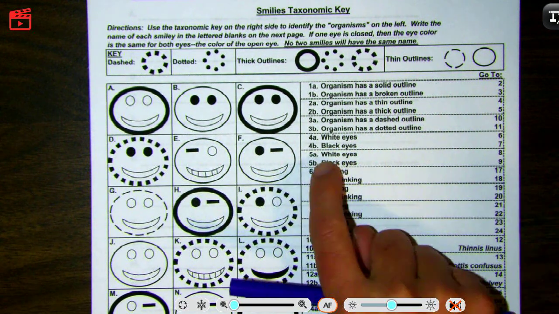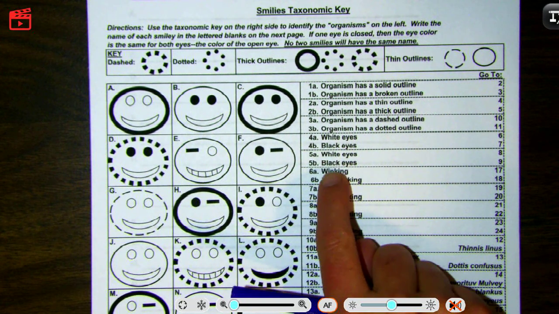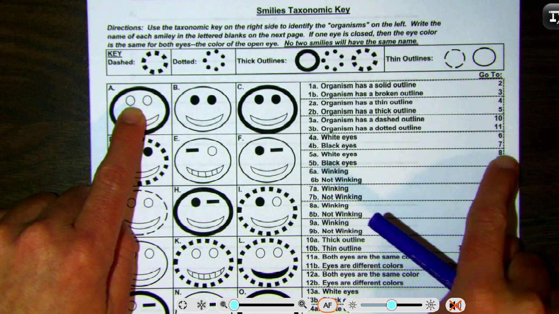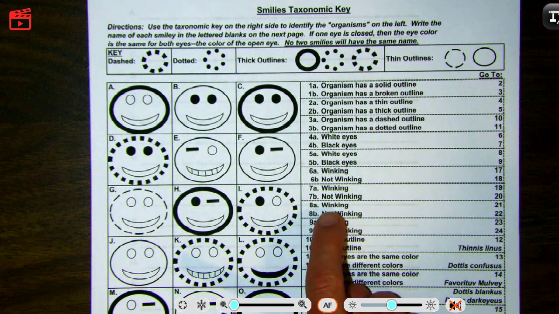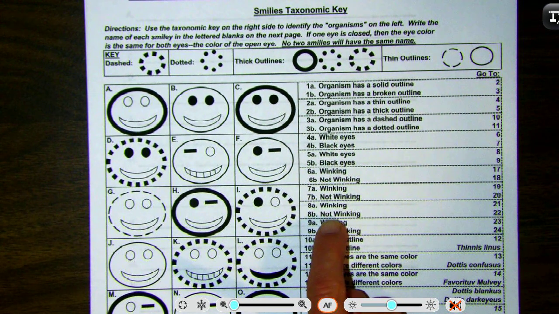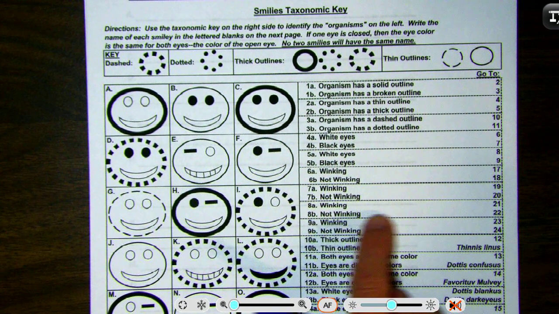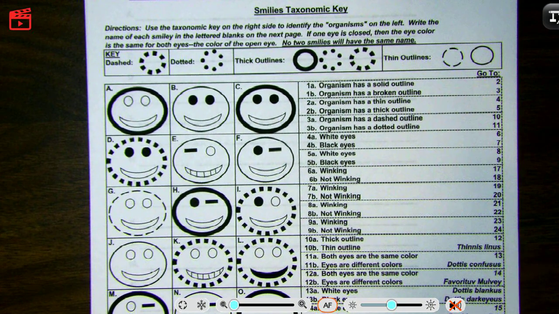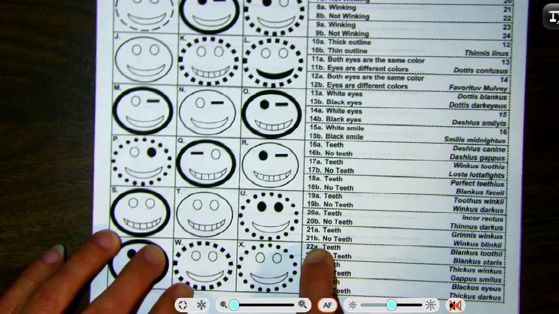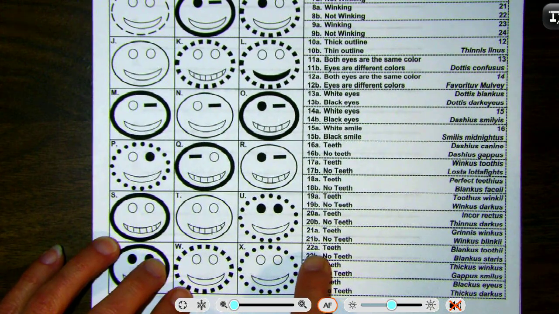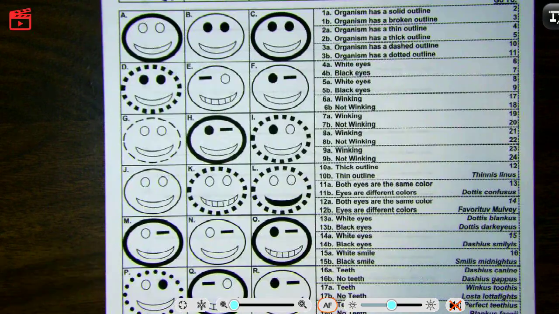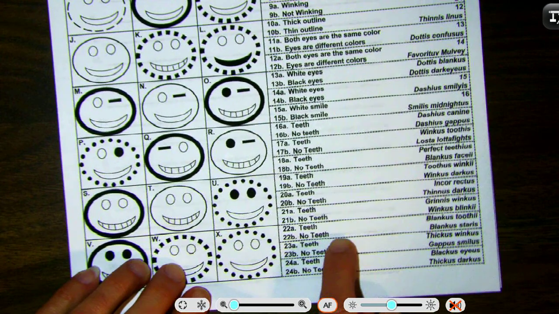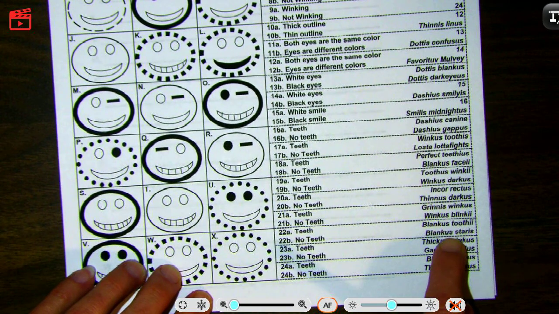So 5 is down here. It has white eyes or black eyes. Our guy over here has white eyes, so we're going to go to 8. 8's down here. Winking or not winking. He is not winking. Both of his eyes are open, so we're going to go all the way down to 22. So we're making a big leap down here to 22. Does he have teeth or no teeth? Our guy has no teeth, right? So no teeth. He is Blancus starus.